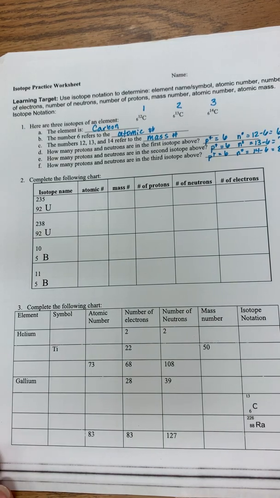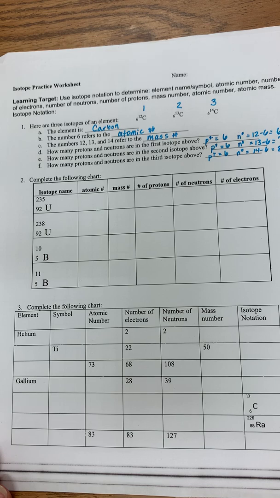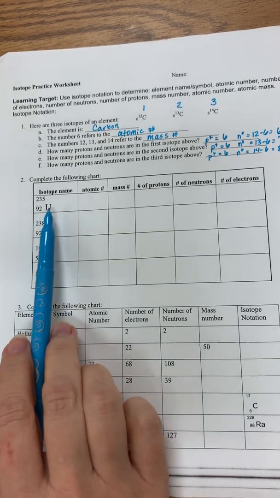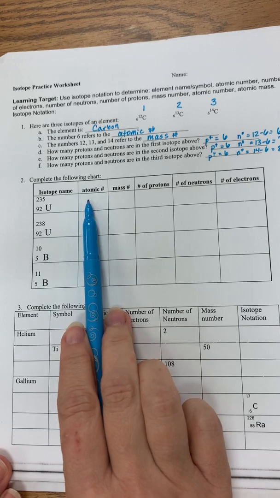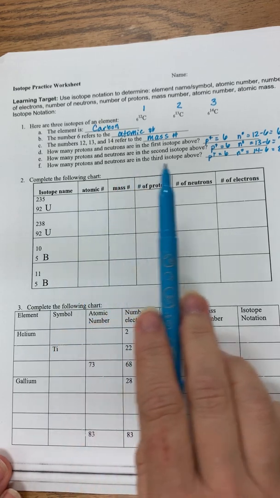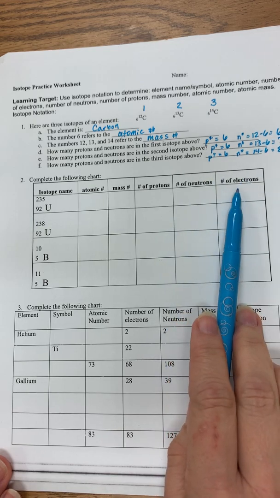All right, so I'm going to do one column or one row in chart number 2, and I'm going to do 1 or 2 rows in chart number 3. So all you're doing here is using this information and pulling out the atomic number, the mass number, the number of protons, number of neutrons, and number of electrons.